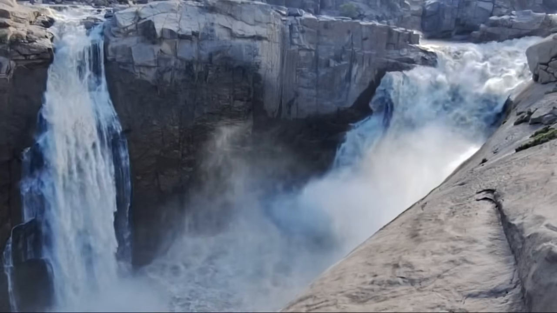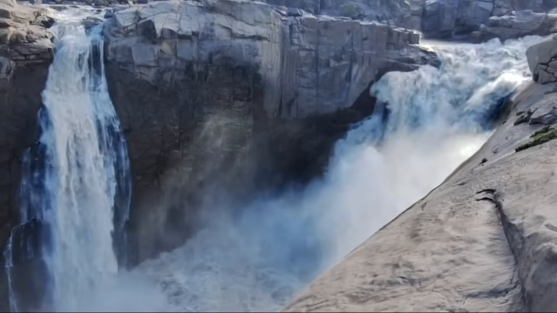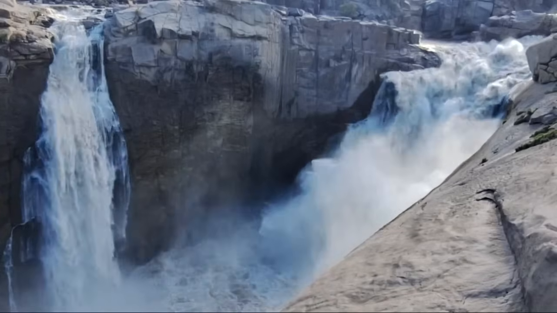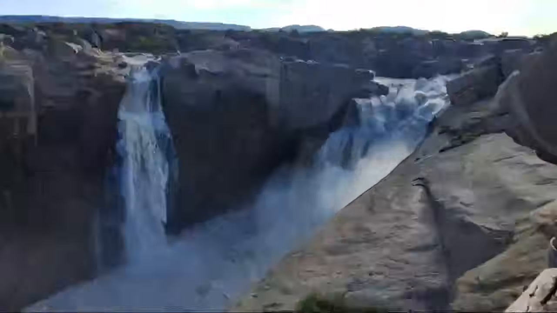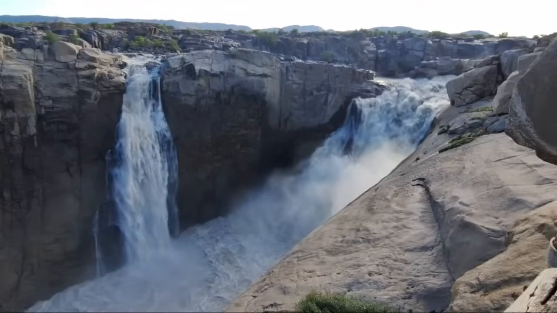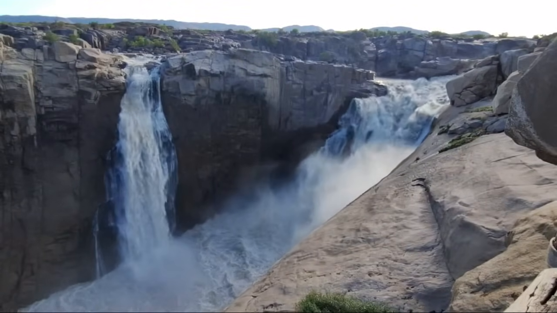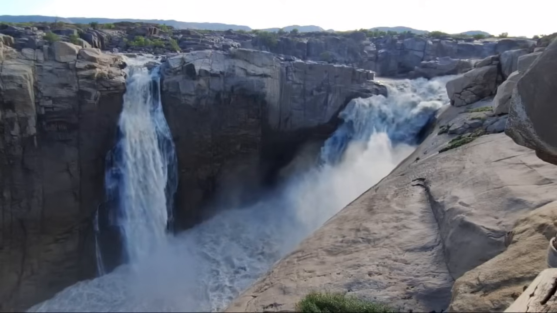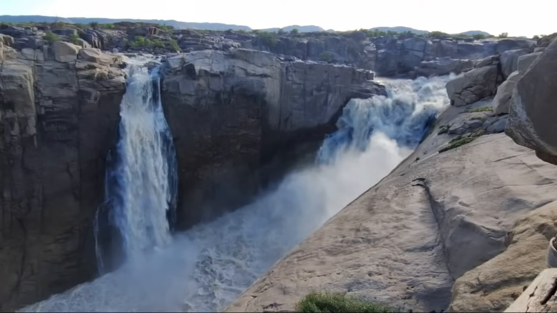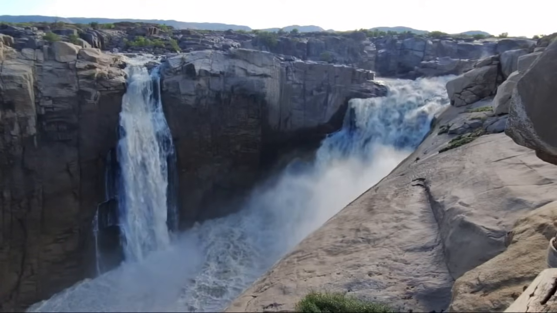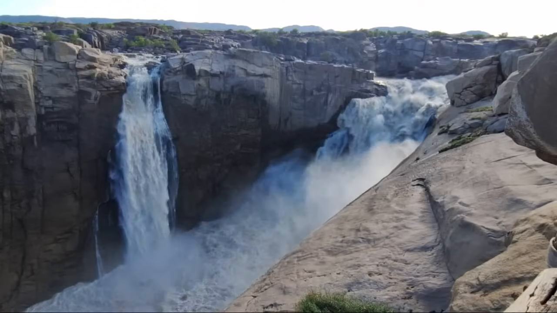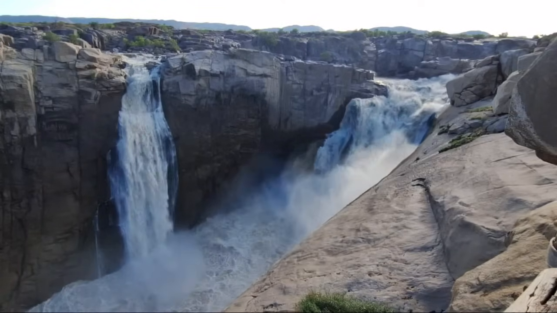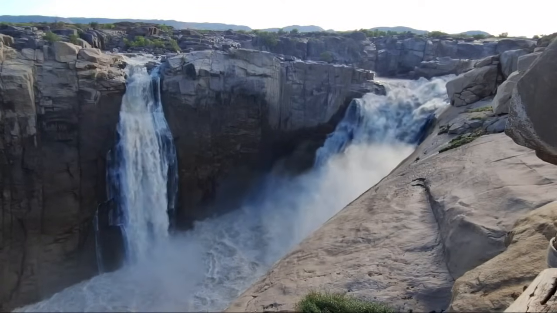What should actually be quite different at the moment to what we saw in January last year during the high floods is the watercolor. The watercolor is slightly darker because there's less of the Vaal River's yellowy soil.